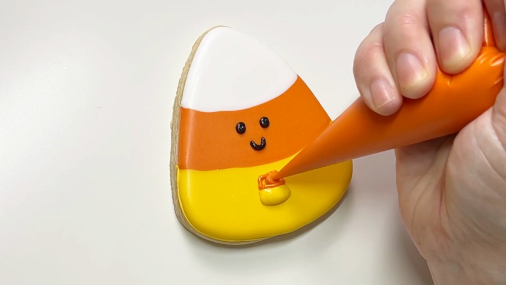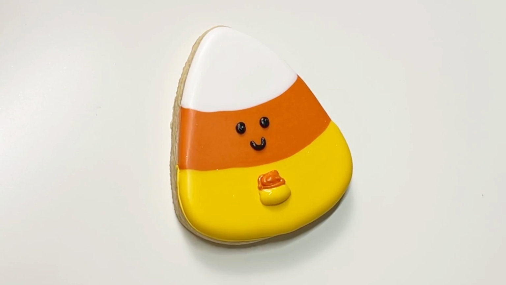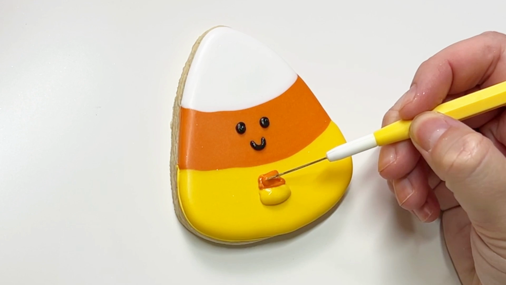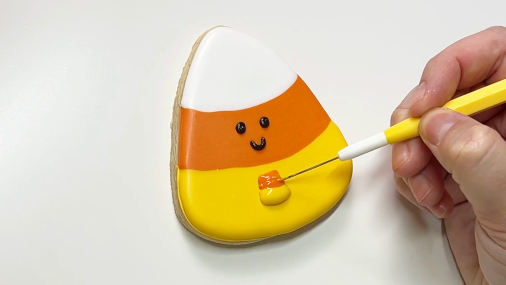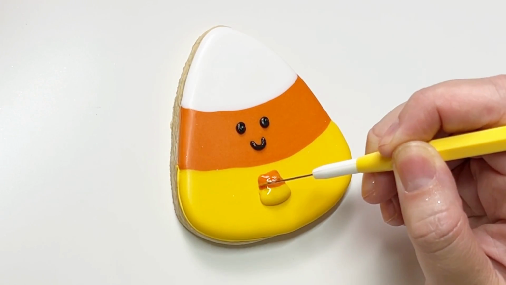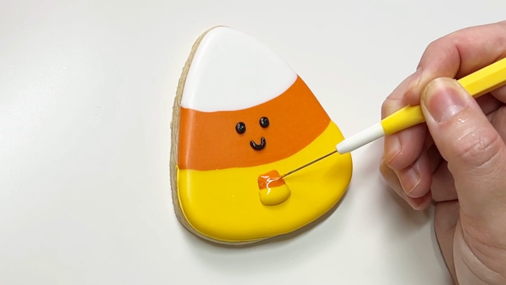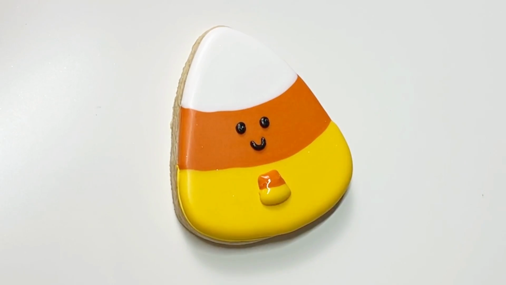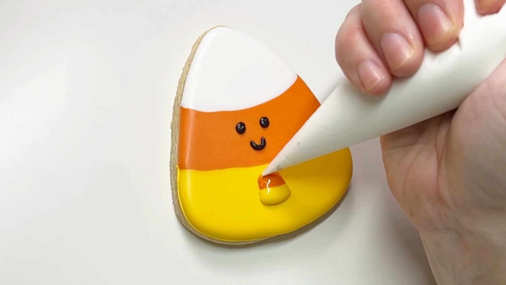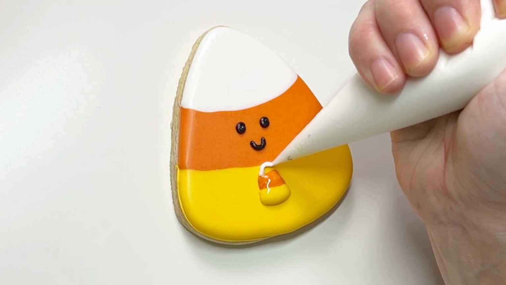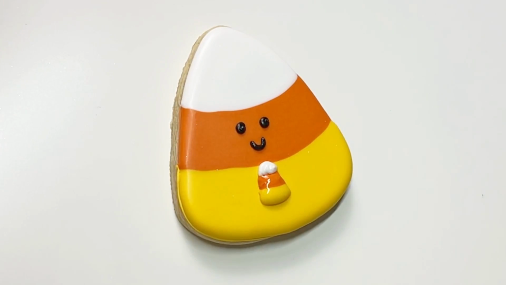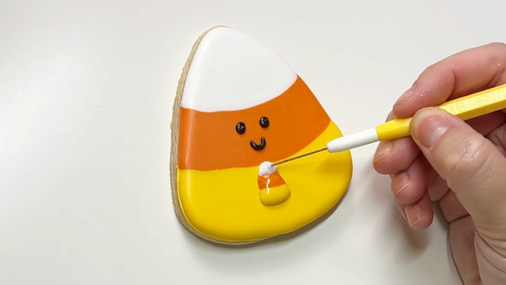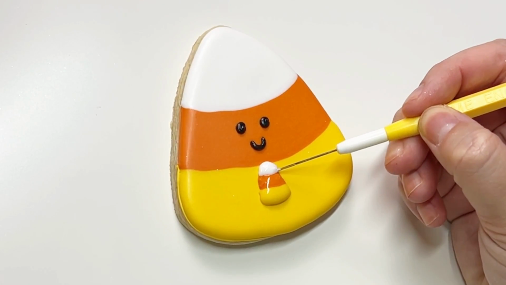And this is another thing I did not come up with. This is a design that's pretty common, and that's to put a cute little candy corn on the candy corn. So what a lot of people do with this design is they actually place a real candy corn on the cookie. And you can do that two ways. You could place it while the icing is still wet. You would need to know at that very moment exactly where you want it. Or you could place it after the base layer is dry, and then you could just attach it with icing.